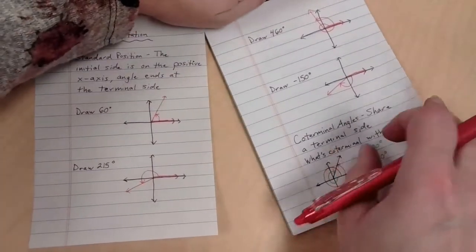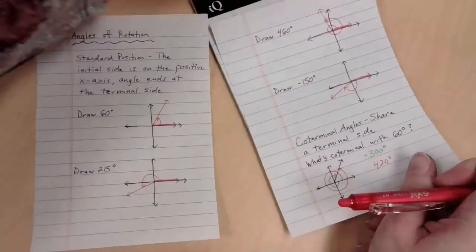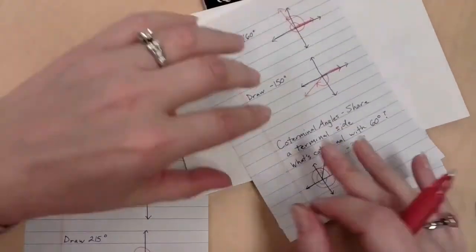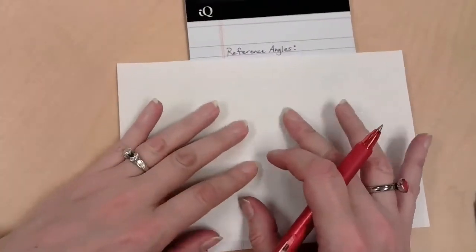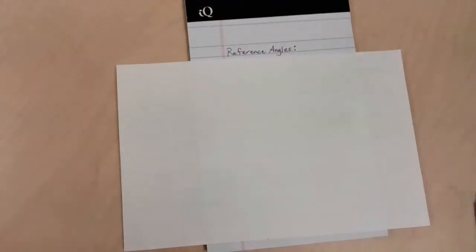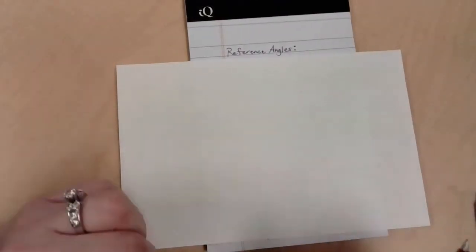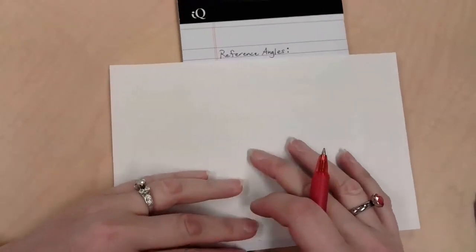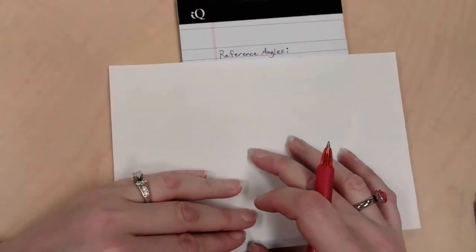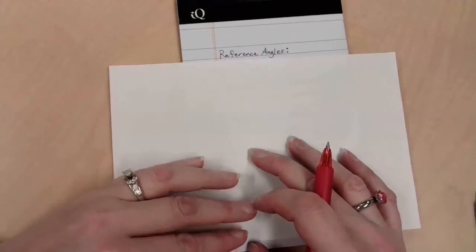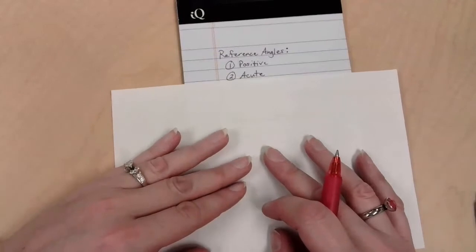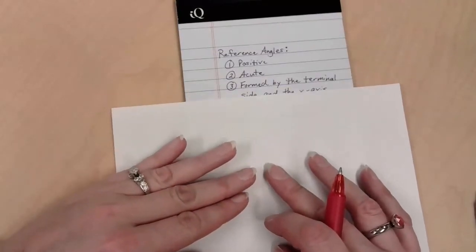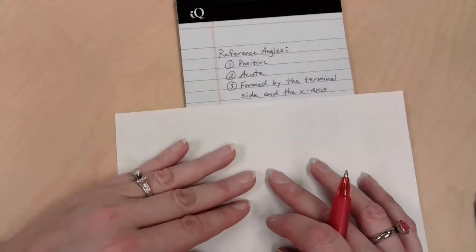Okay, now, next concept. Oh my gosh, this is gigundous, people. This is just major. All right, are you ready? Okay, here we go. Reference angles. These make pretty much all of trigonometry possible because it's going to take us from our right triangles and make it a lot more flexible for a whole bunch of different types of angles. Reference angles must be positive. They must be acute. And they must be formed by the terminal side and the x-axis.